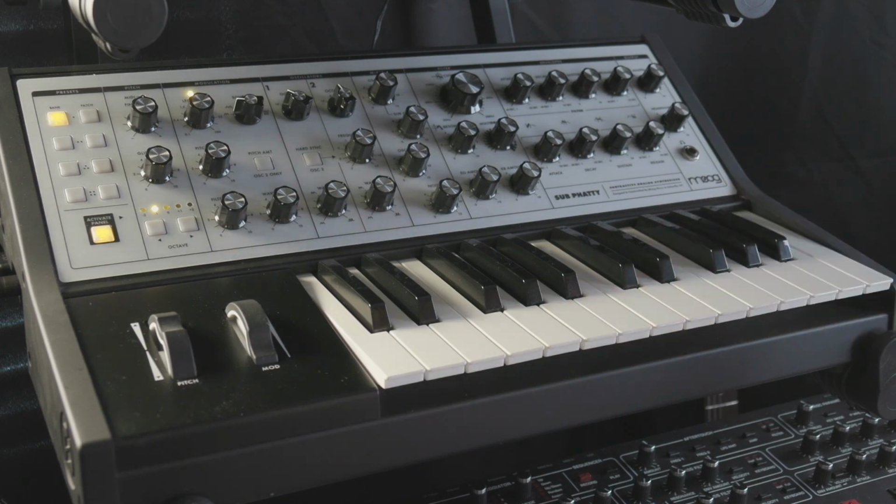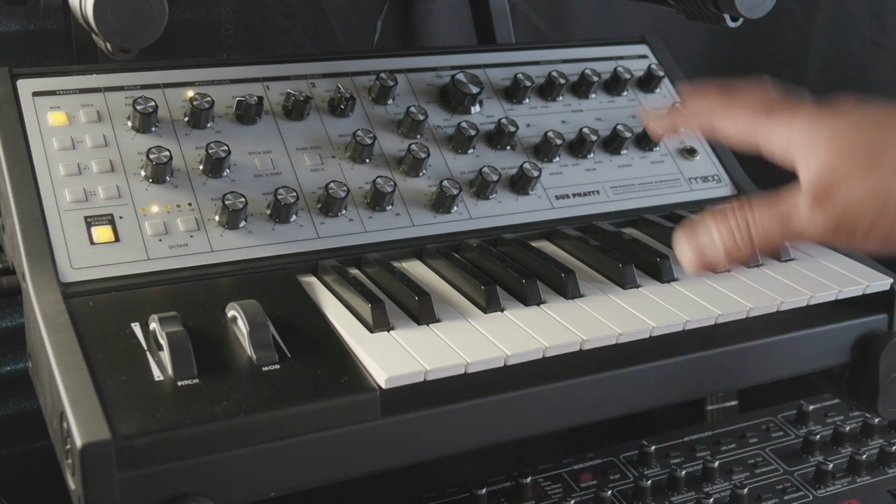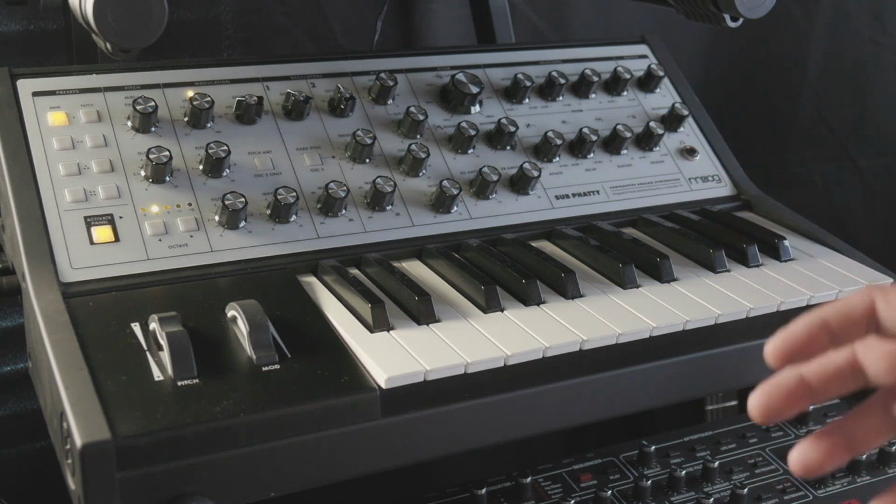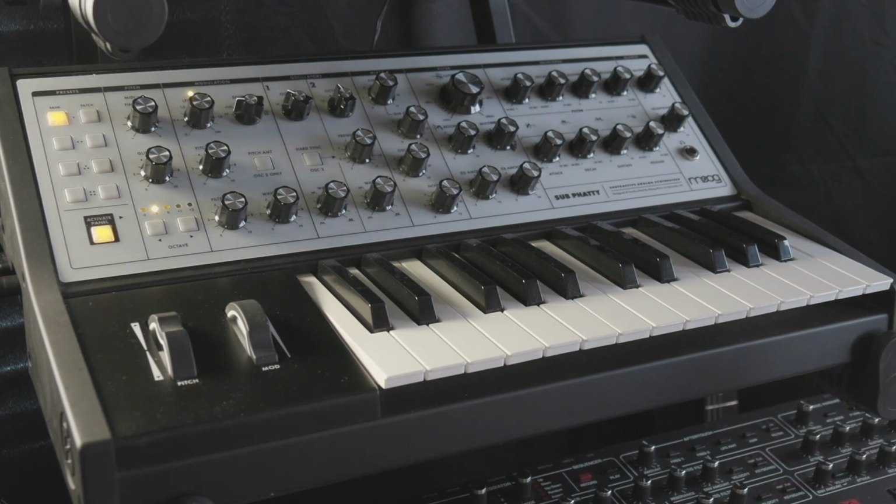The Sub Phatty is amazing. It's so hard to choose between the Moogs because they're all amazing and they all have their own uniqueness to them. But yeah, the Sub Phatty, amazing. Sub oscillator, incredible.